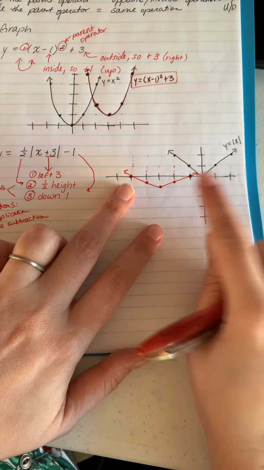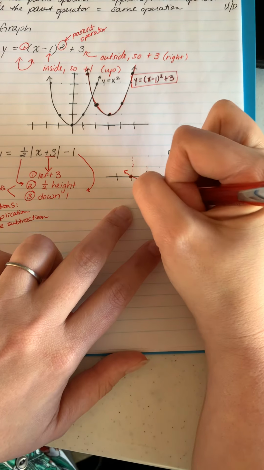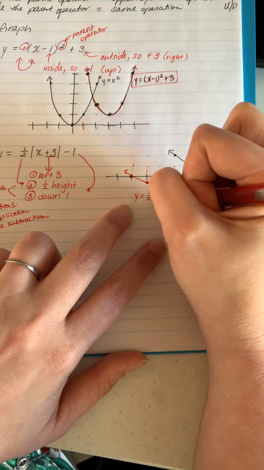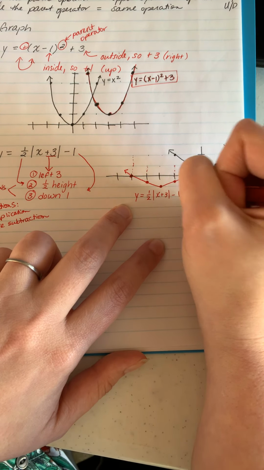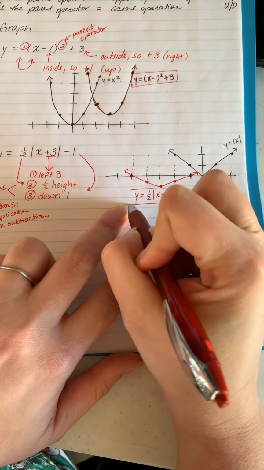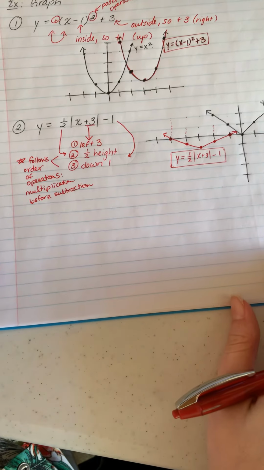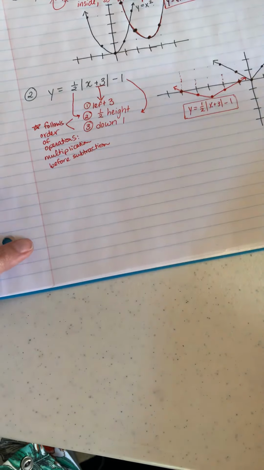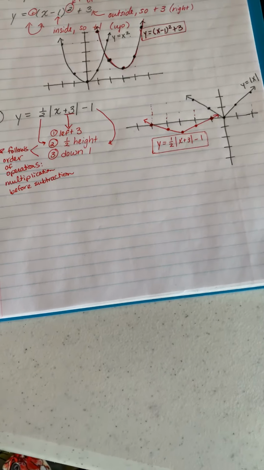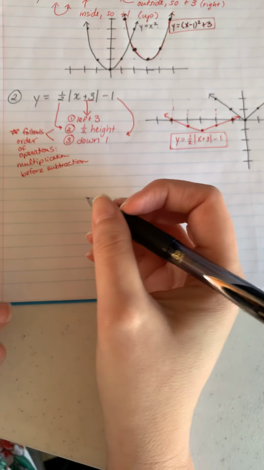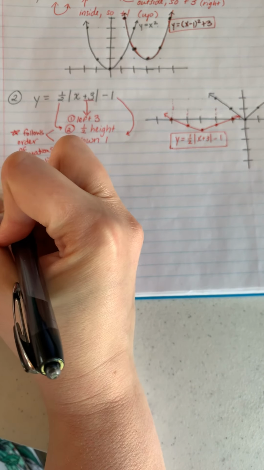All right, and then this, I'm going to label this as y equals 1/2 |x + 3| - 1. And I'll just box it so that we know that this is the answer to the graph. All right, let's try one more. And this one, after I give it to you, I highly recommend that you pause the video and try it all by your little lonesome.